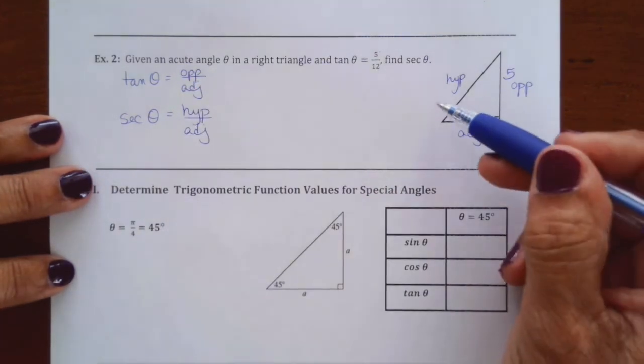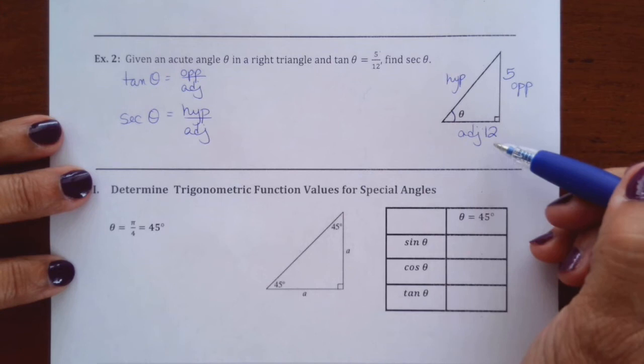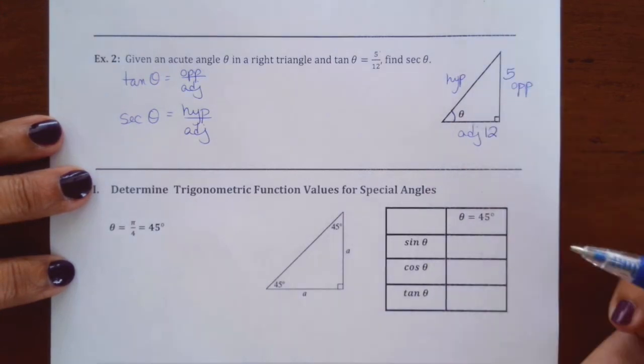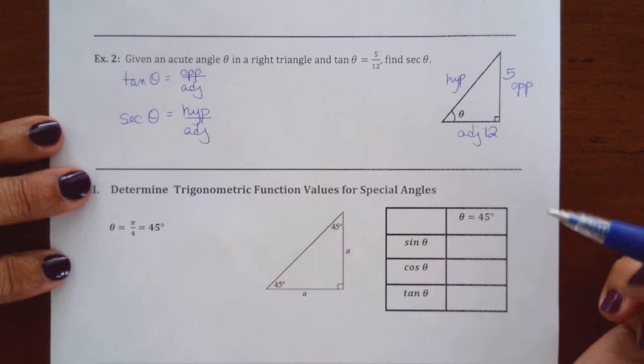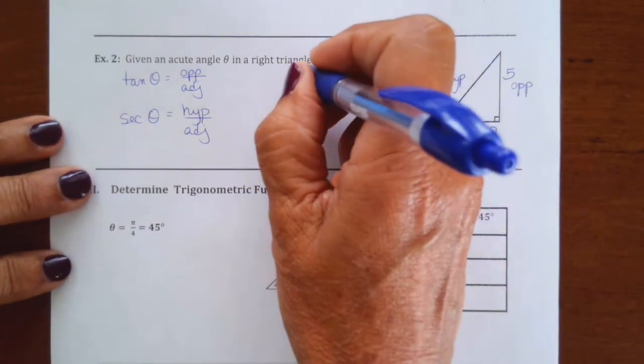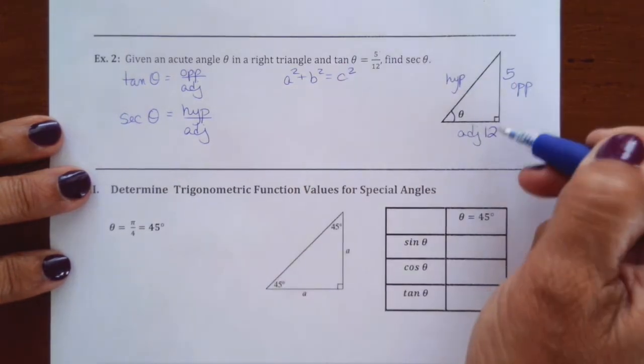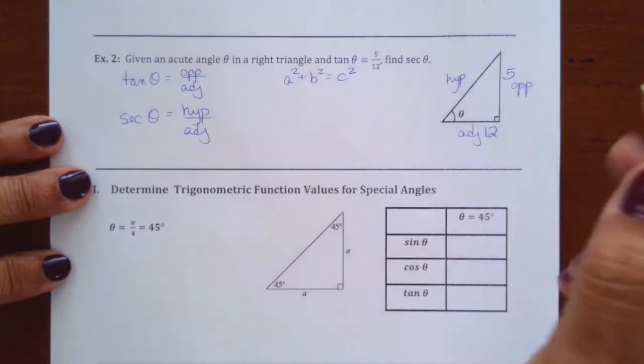All right, well, I don't have the hypotenuse. I have the adjacent side, but I don't have the hypotenuse. This is a right triangle, so I can find the hypotenuse by doing the Pythagorean theorem. So I would take a squared plus b squared and set it equal to c squared. So here's my a and b. Remember, c is always the hypotenuse.